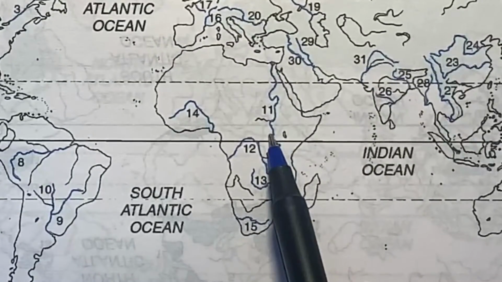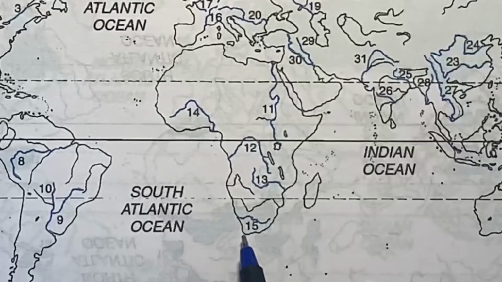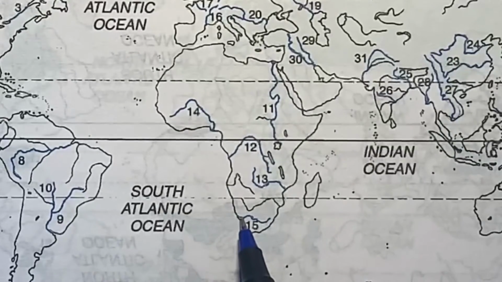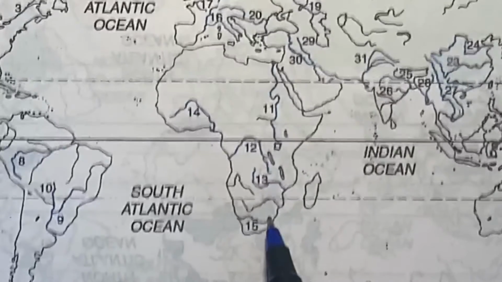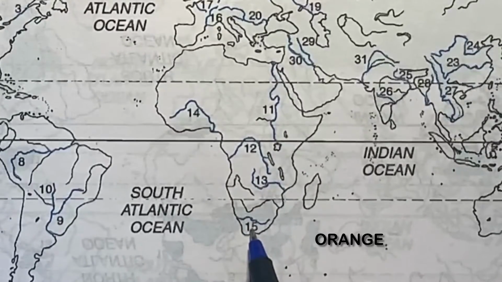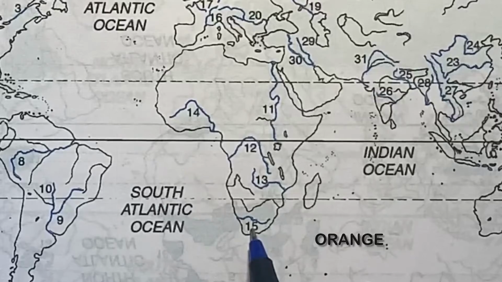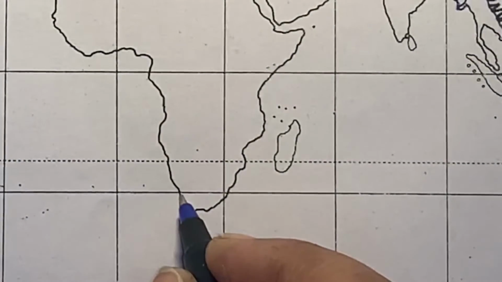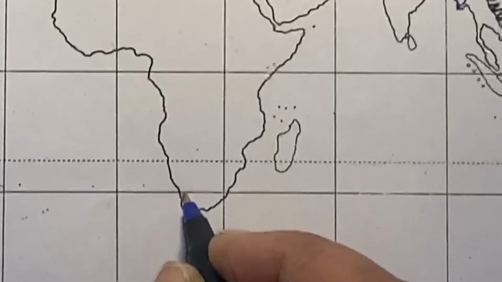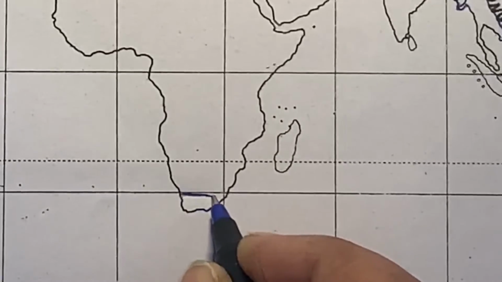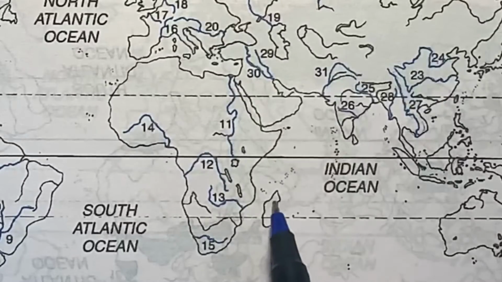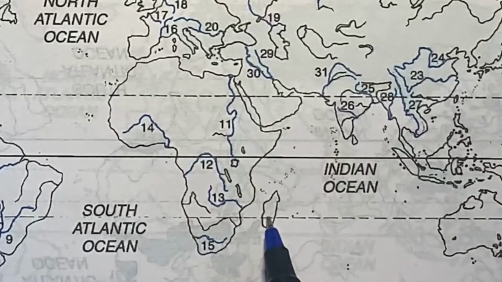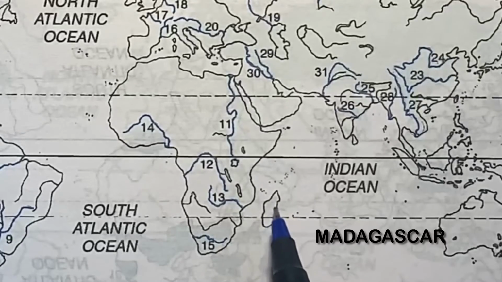Coming to the continent Africa. In the southern part, you will find a blue line is starting from left side, which is going towards the right side. This is your river Orange. You will also draw a blue line in the southern part of Africa, moving from left to right and write the name neatly Orange.